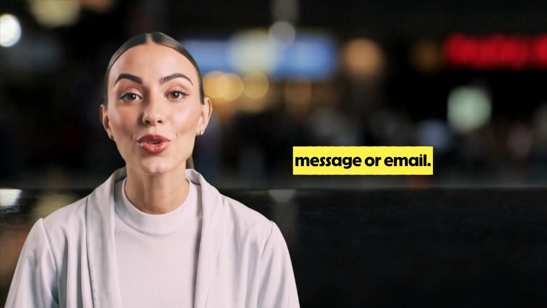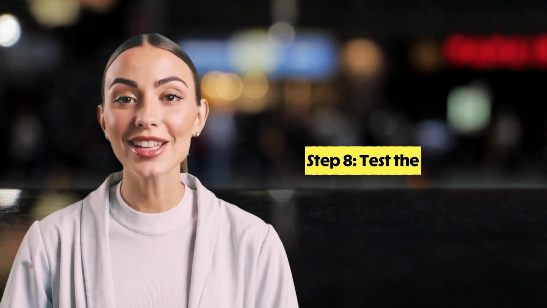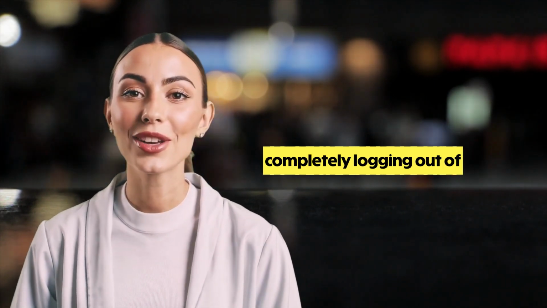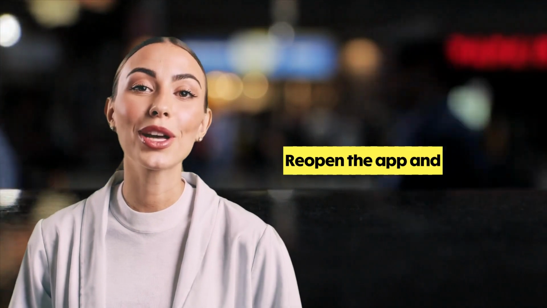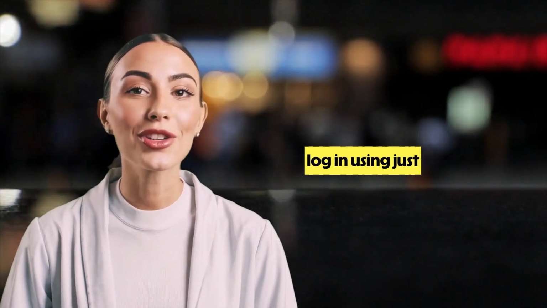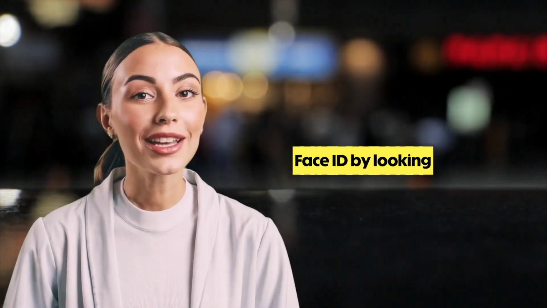Step 7. Complete any additional security verification steps your bank requires, such as answering security questions or confirming via text message or email. Step 8. Test the Face ID feature by completely logging out of the app and closing it. Reopen the app and verify that you can log in using just Face ID by looking at your phone when prompted.